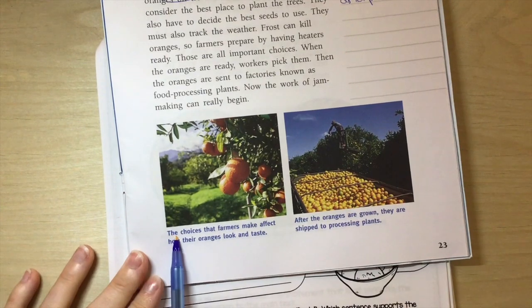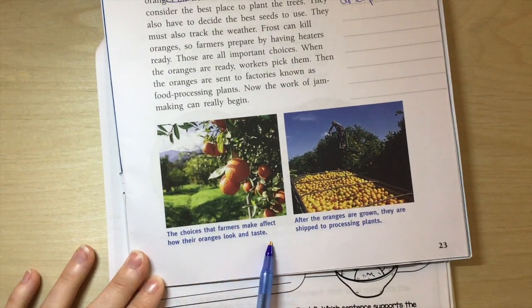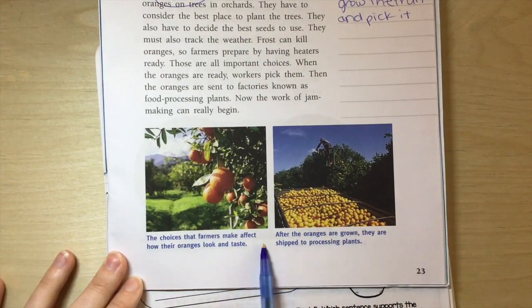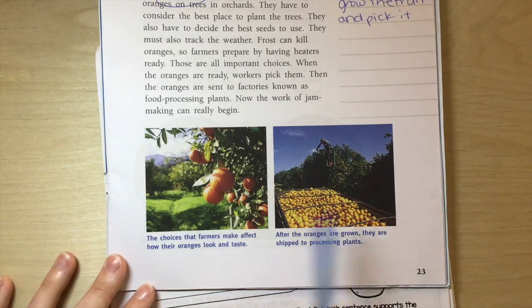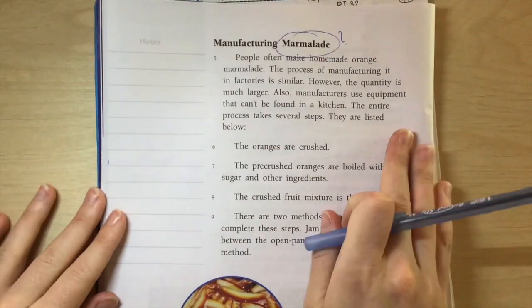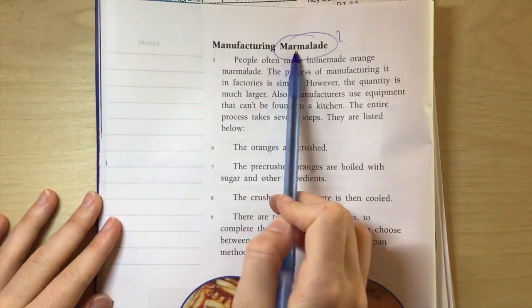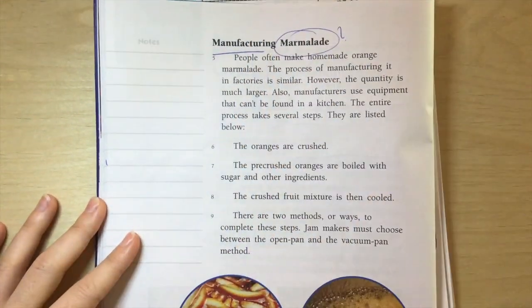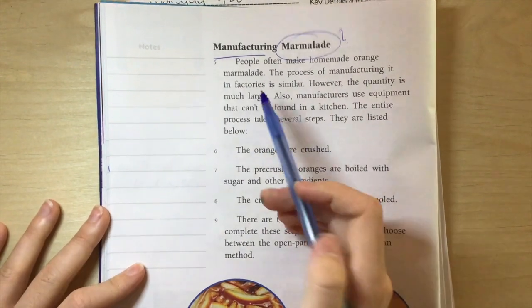Then right here it says the choice of farmers may affect the orange's look and taste. After the oranges are grown, they are shipped to processing plants. So that's just pictures there with captions. Awesome. Okay, now we're going to be manufacturing marmalade. Ooh, I don't know what manufacturing is, maybe. We're going to find out.